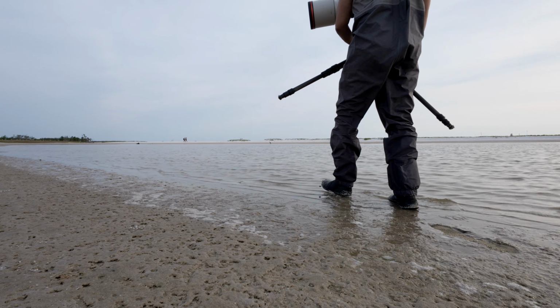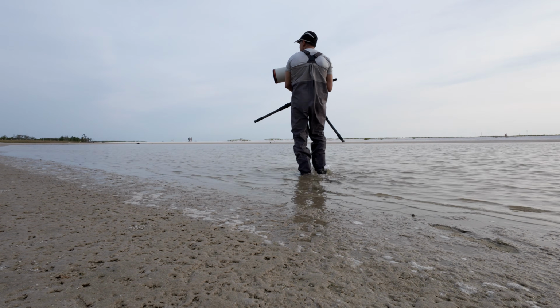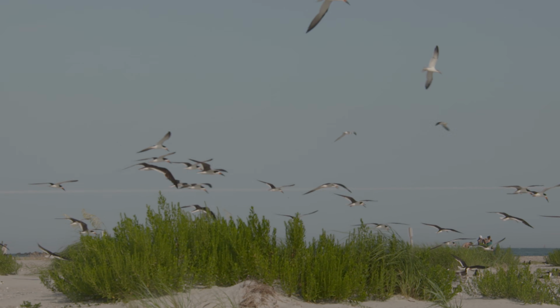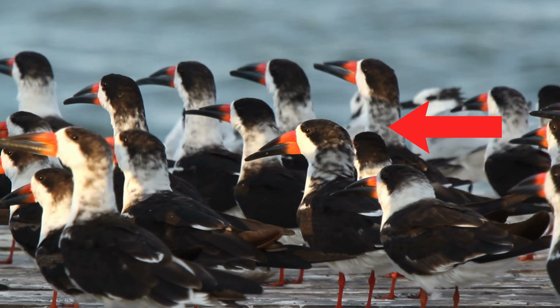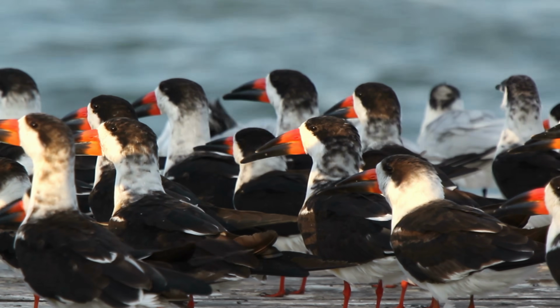And by the way, I am going back to Florida to photograph the skimmers. Now that shoot is going to be so challenging because I don't know if you guys know what the bird skimmer is. It's black and it's white and the beak is orange. So where is my gray?